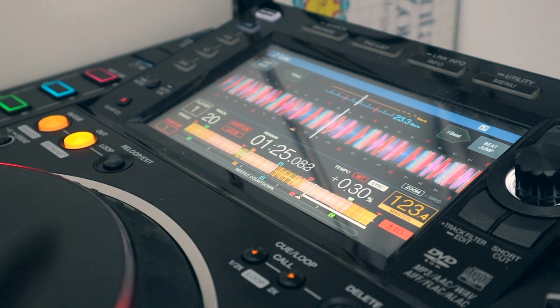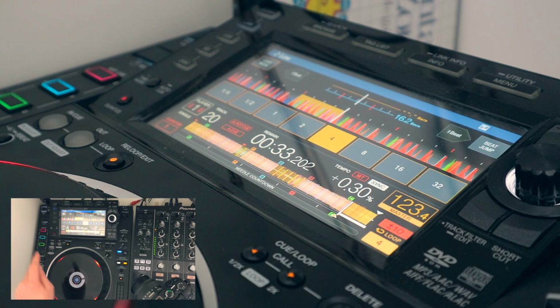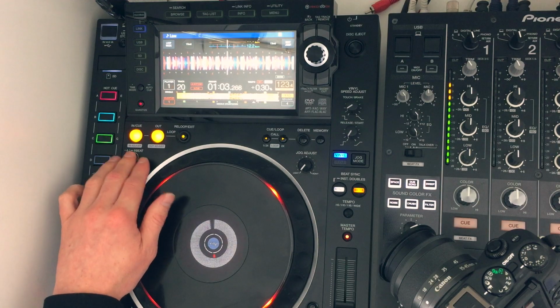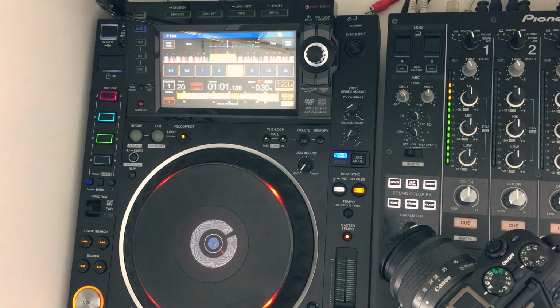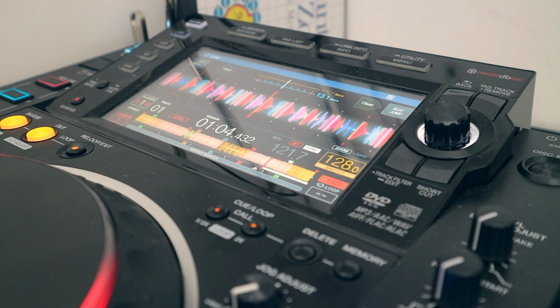In this Pioneer DJ CDJ 2000 Nexus 2 tutorial: loops. How to make a loop, how to extend a loop, how to shorten a loop, how to change the in point and out point of a loop. Also how to make an automatic loop, a 4-beat or an 8-beat loop, and the quantize function. And a really big warning for working with loops and the quantize function.